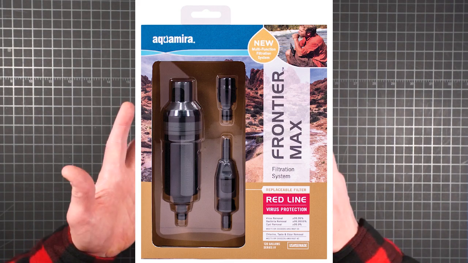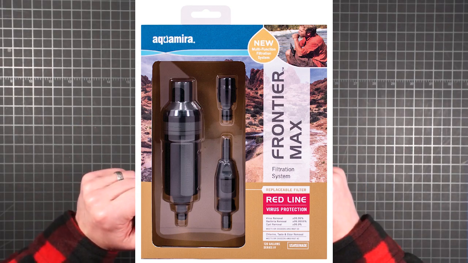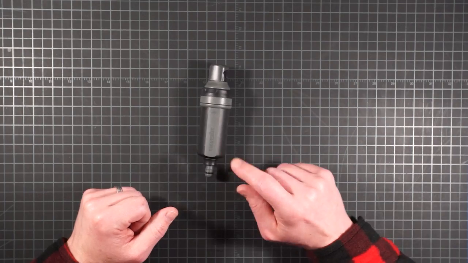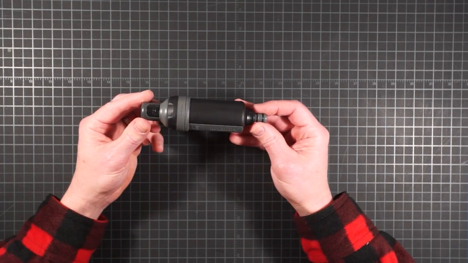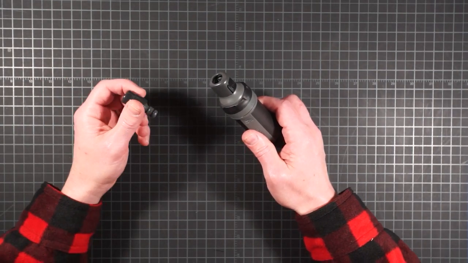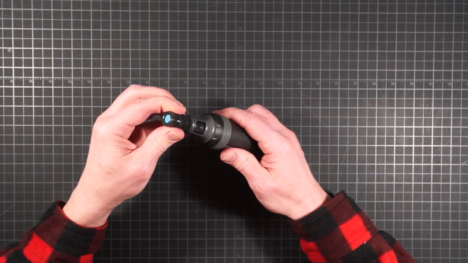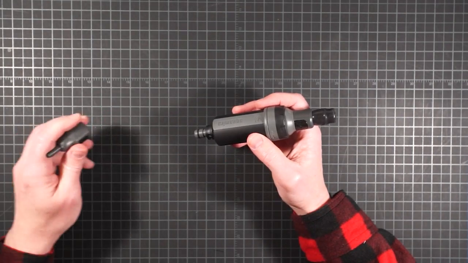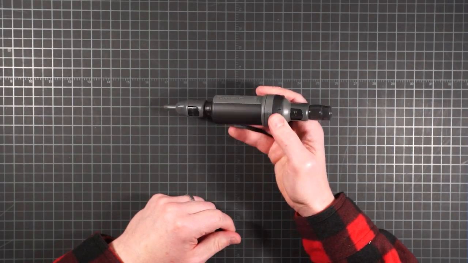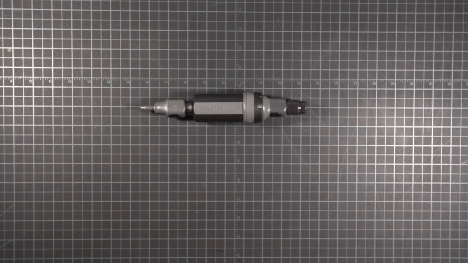So if you're looking for a lighter, smaller gravity-based filter that also incorporates adsorption and virus protection, Aquamira has the Red Line series. The Frontier Max is a housing for the replaceable filter element inside. It contains universal quick connect fittings at both ends and comes with accessories so you can attach a bite valve directly and drink from it. There's also an adapter for the other end so you can plug the unit into a standard hydration hose. This lets you use the Max in line with either a drink-through system or a gravity-based setup.